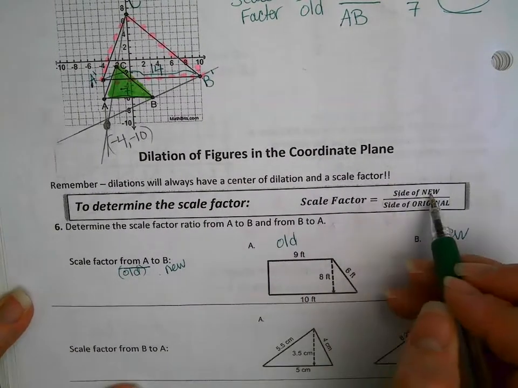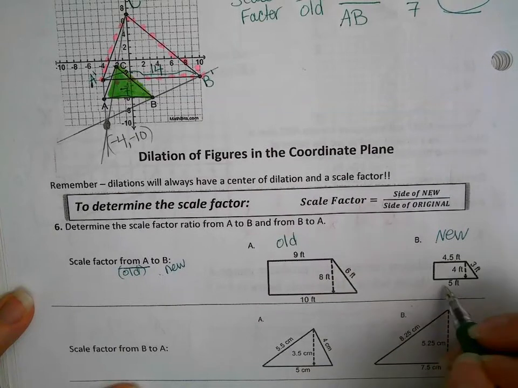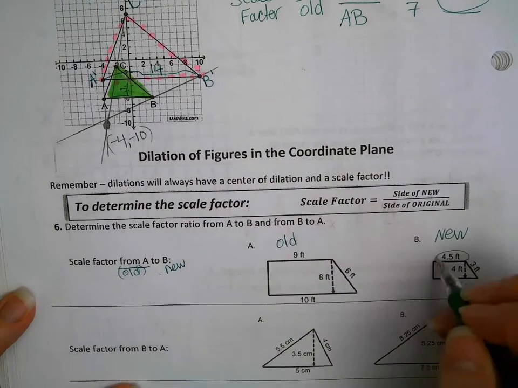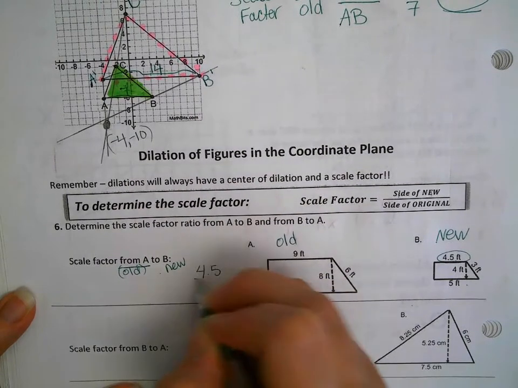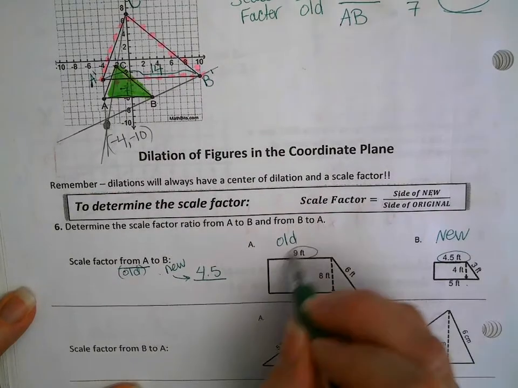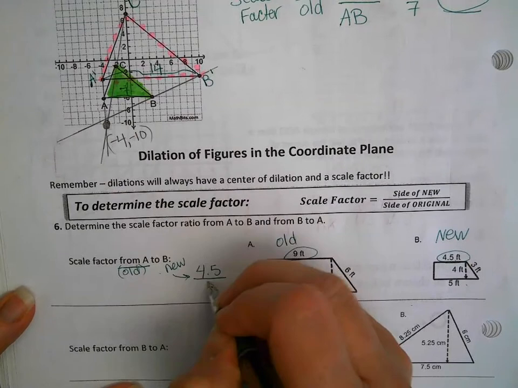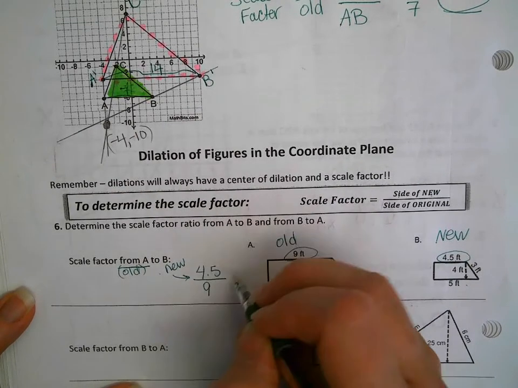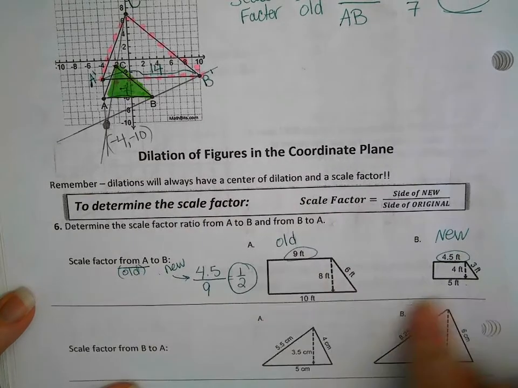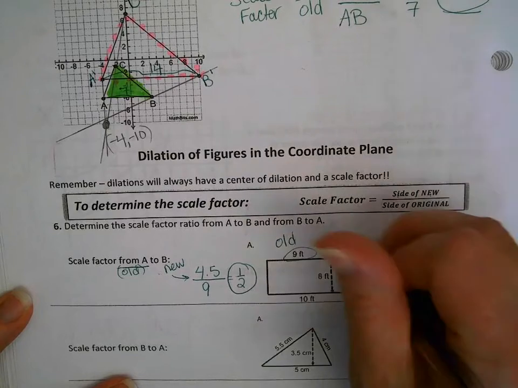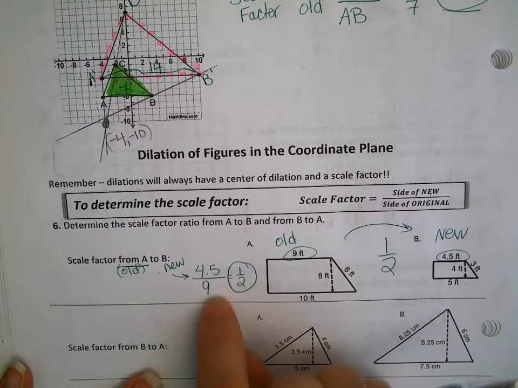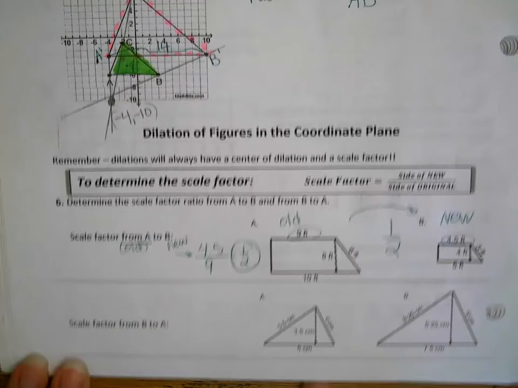So you're going to take a side of the new, maybe 4.5 or 5, it really doesn't matter which shape or which measure. So I'm going to go with the top measure here. 4.5 goes in the numerator, new numerator, and that corresponds to the old of 9. Well, 4.5 divided by 9 should be 1/2. So if this is the old shape and the new shape, did that get half the size from the old to the new? It did. So again, that's where you take the new over the old.